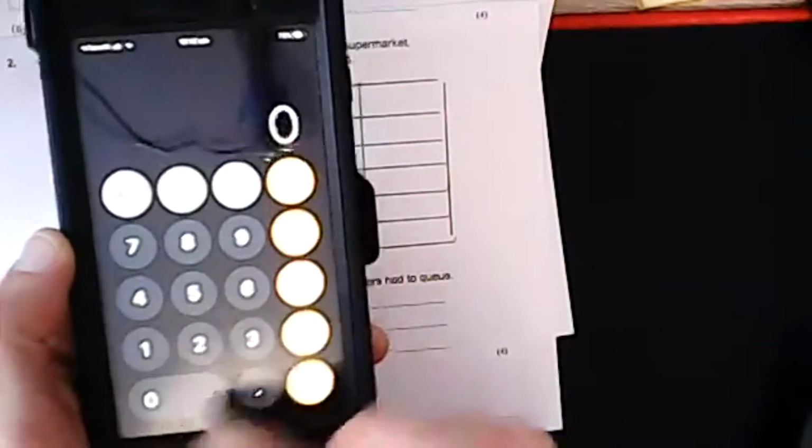Now if you're using an iPhone like me this morning, it isn't very clear on the screen, but it's clear for me. 0 add 5. So add them together. This is a basic layout on an iPhone. They're not very good calculators actually. I think that's something Apple could really improve. So I've added them together.